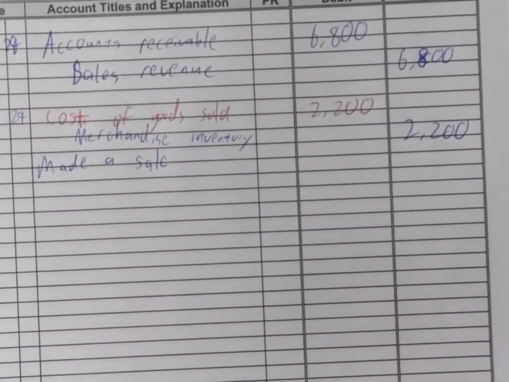So that was basically the exact same transaction that we had before. Any concerns with it?